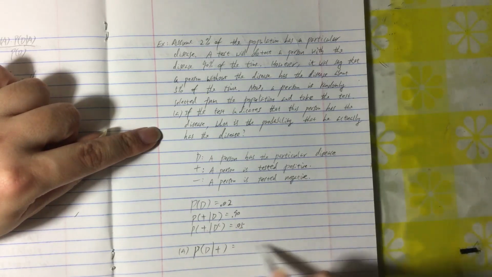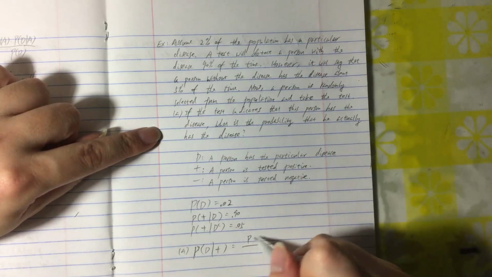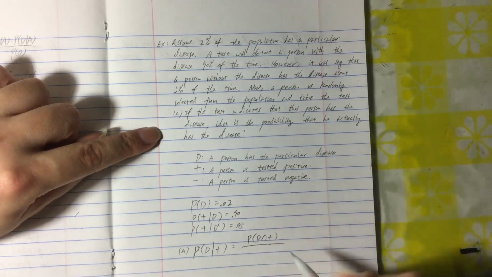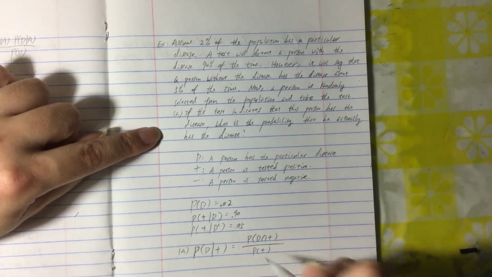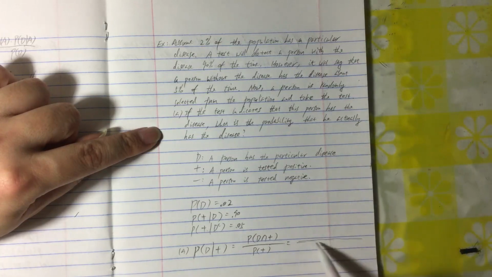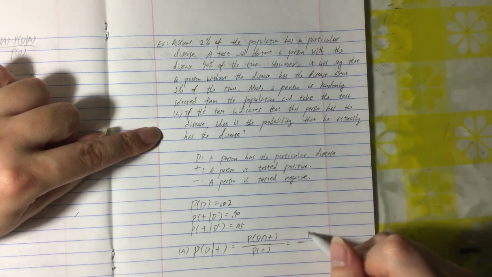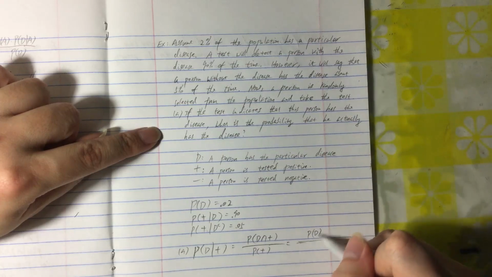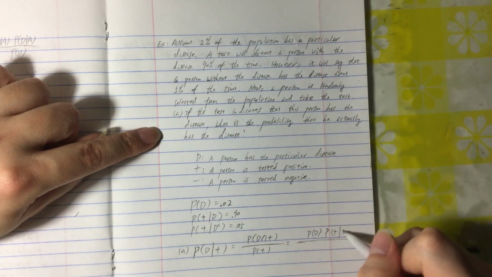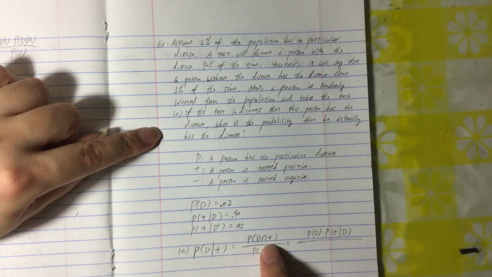If we use the formula for conditional probability, this can be rewritten as probability of D intersection positive over probability of positive. This is the condition. Condition goes to the denominator. Intersection goes to the numerator. Then use the multiplication rule. The numerator can be rewritten as probability that the person has disease times probability that the test is positive given he has disease.